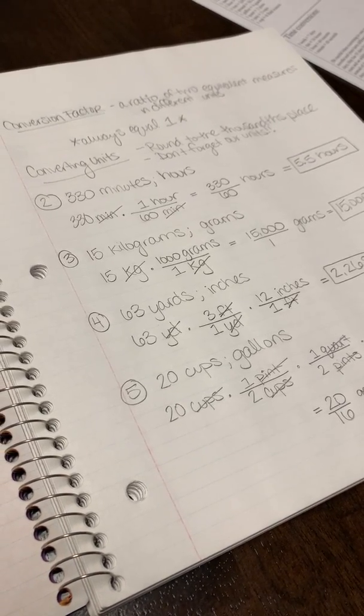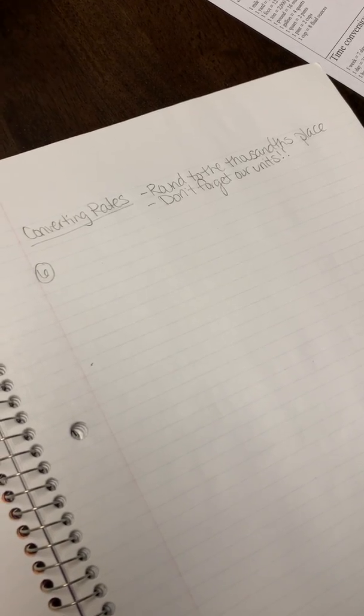Okay, so we just finished converting units. Now we're going to do converting rates. For converting rates, we are also going to round to the thousandths place. This will actually give us some decimals on this one, into the thousandths place. And again, we do not want to forget our units. As a reminder from the front, a rate is a comparison of two quantities with different units.